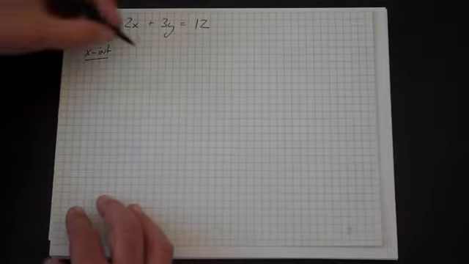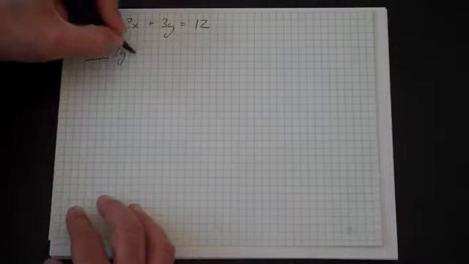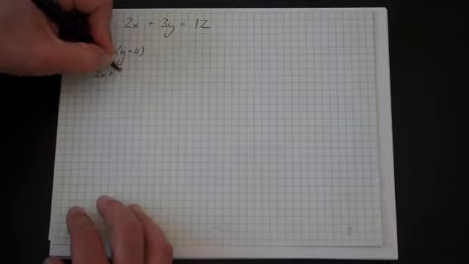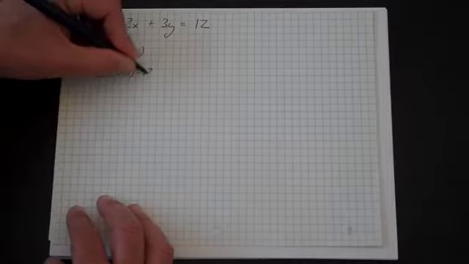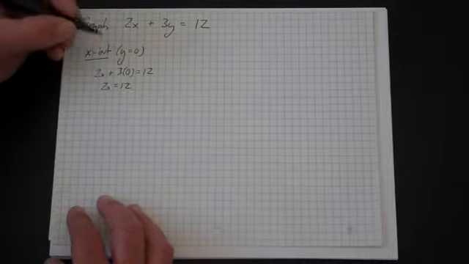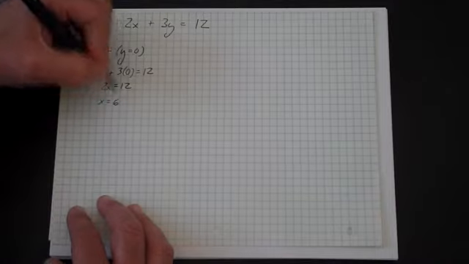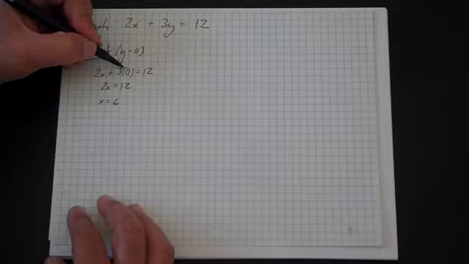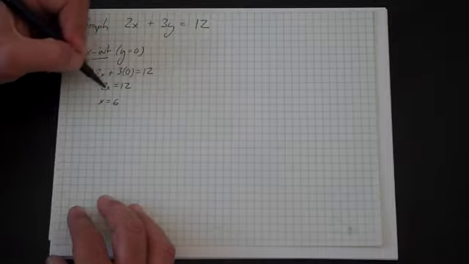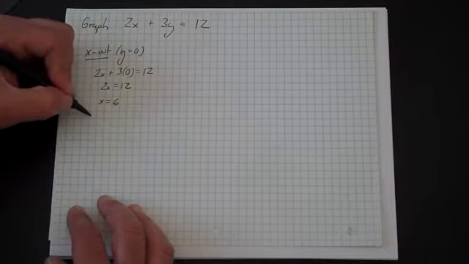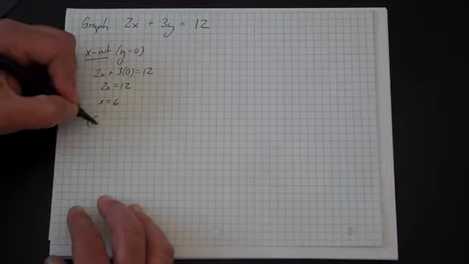To find the x-intercept, remember that y is equal to 0. So then you have 2x plus 3 times 0 is equal to 12, or 2x equals 12, or x is equal to 6. How do we do that? We just divide. First, we plugged in y equals 0. 3 times 0 is 0, so that's 2x equals 12, and then we divide this side by 2 and this side by 2, and we get 6. So the x-intercept is simply (6, 0).